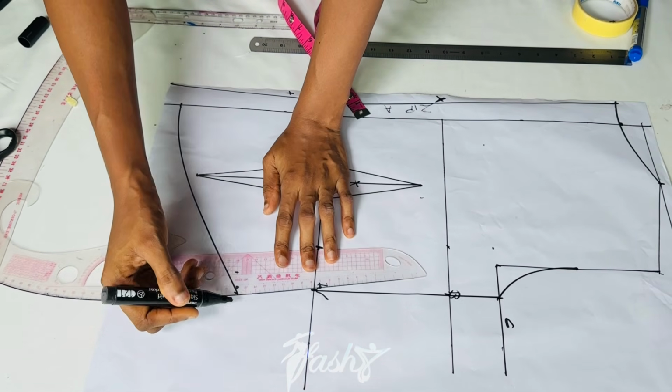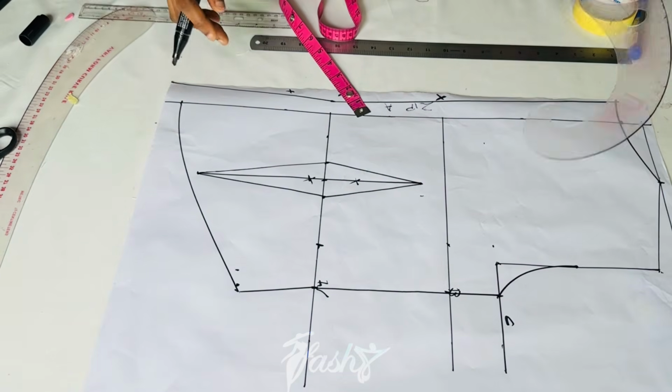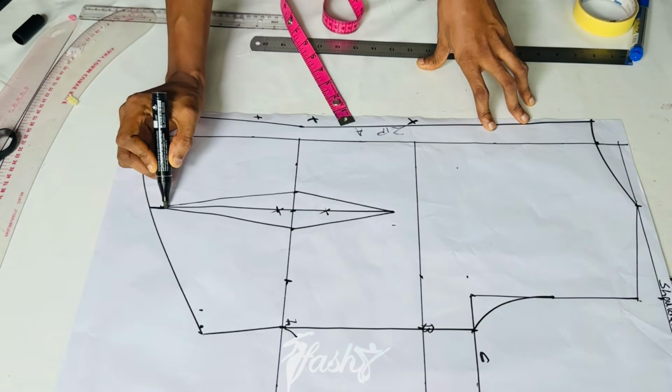And with this, our back piece is ready, guys. Very, very easy and straight to the point.